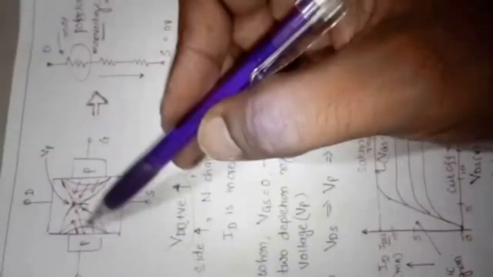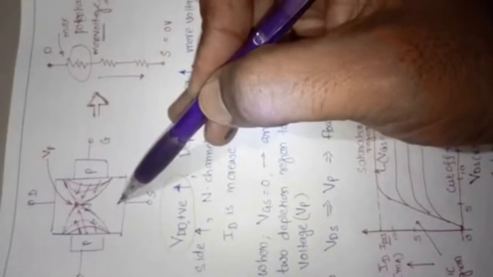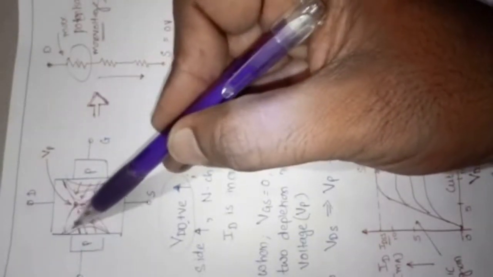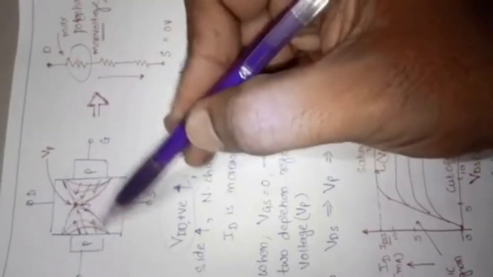The voltage at the upper side is higher compared to the source, so there is more potential drop there. That's why the depletion layer increases more at the top compared to the bottom. As VDS is increased, the depletion layers grow until they touch together here. This is called VP.